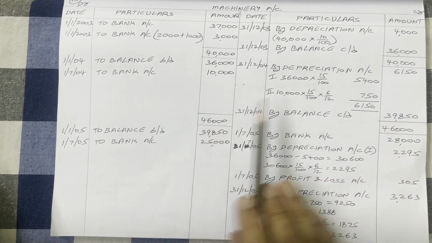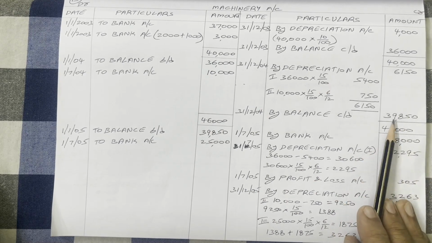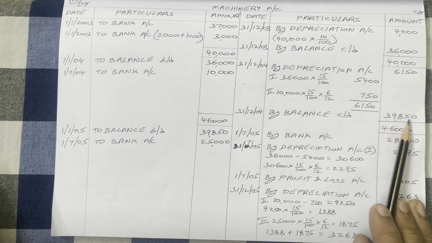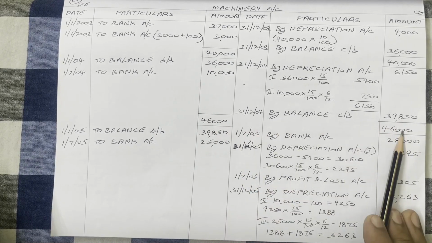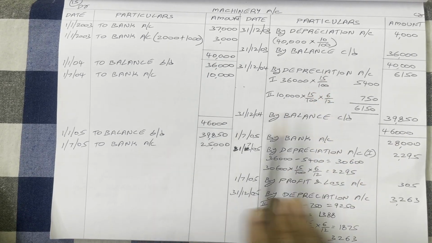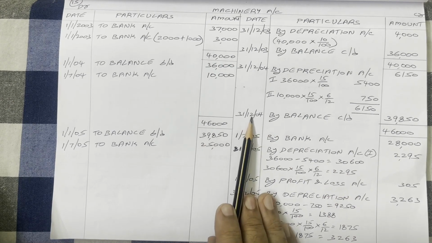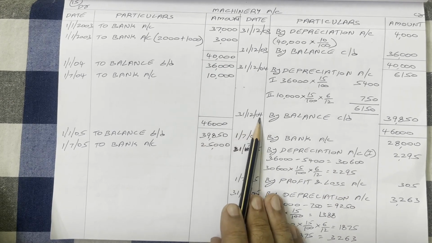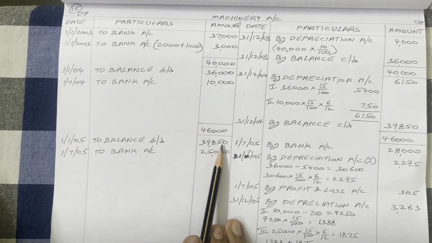46,000 debit total minus credit depreciation 6,150 becomes balance carried down 39,850. Two sides highest total 46,000, 46,000. So second year is completed. Come to third year, this balance carried down amount debit side we should bring. Date is next date of this date, 1st January 2005. To balance brought down 39,850.